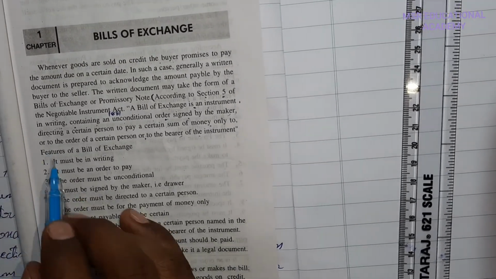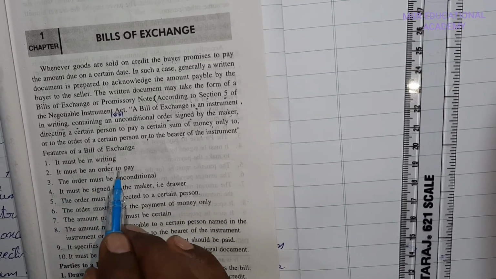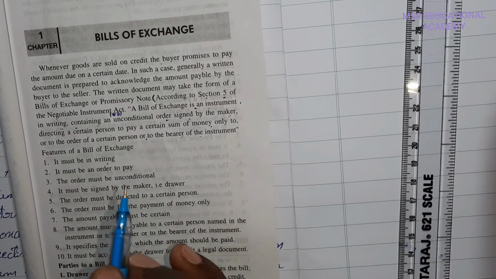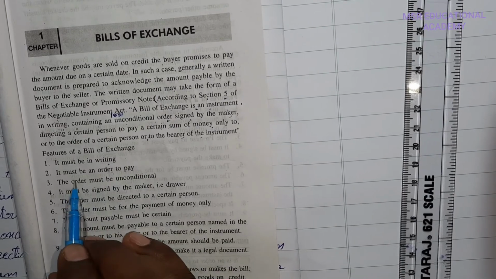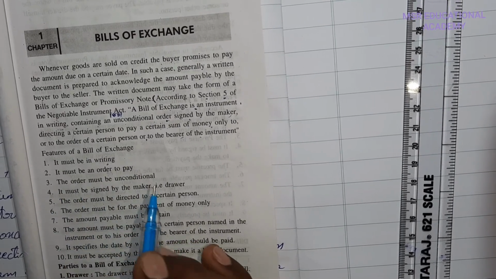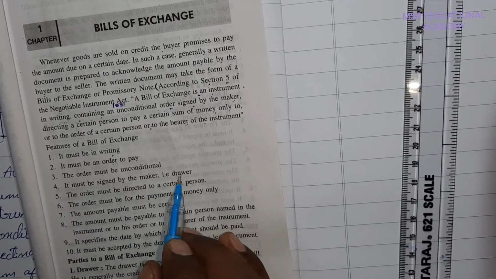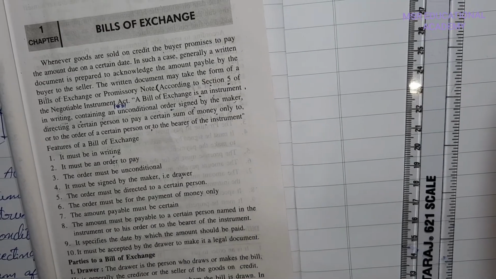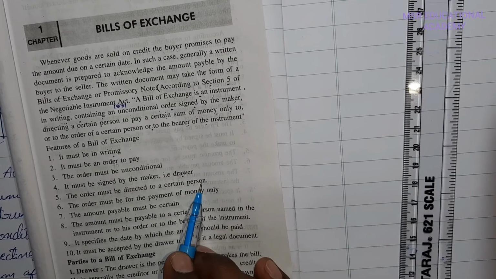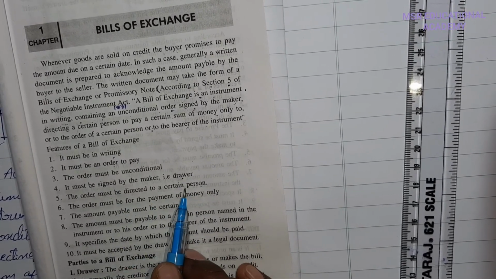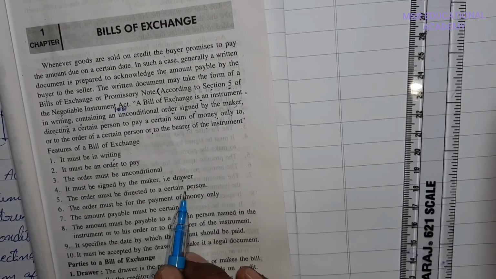Finally, the features of a bill of exchange. It must be in writing, it must be an order to pay, and only an amount of money has to be paid. The order must be unconditional, without any conditions, and it must be signed by the maker, that is the drawer. The order must be directed to a certain person, a particular person who has to pay, that is the person on whom the bill is drawn.